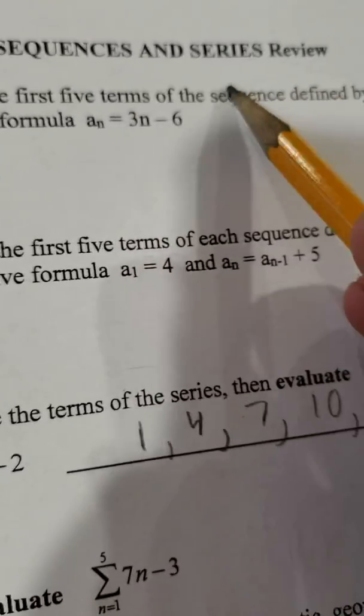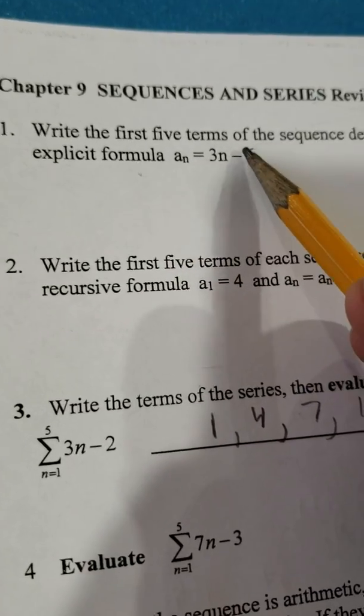All you have to do is replace n with 1, then 2, then 3, then 4, and then solve the equation. It's not that difficult.